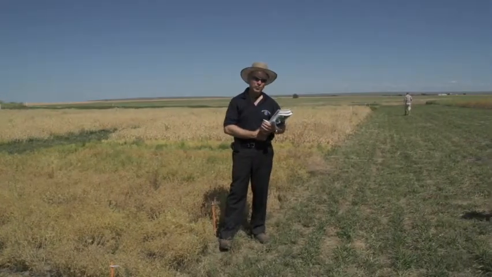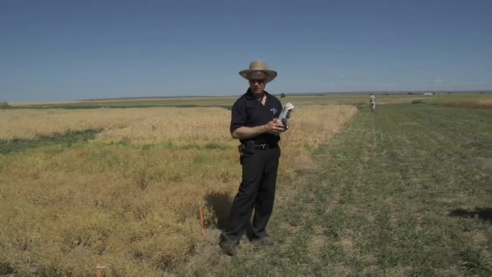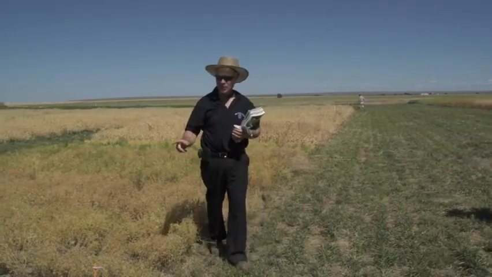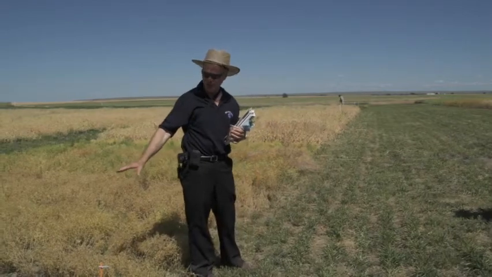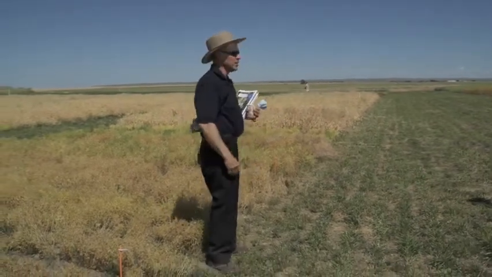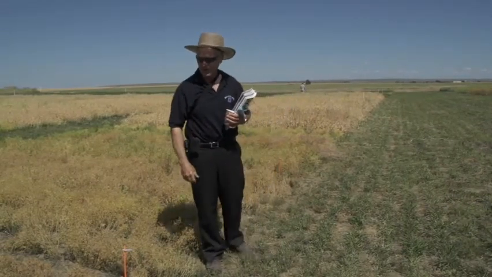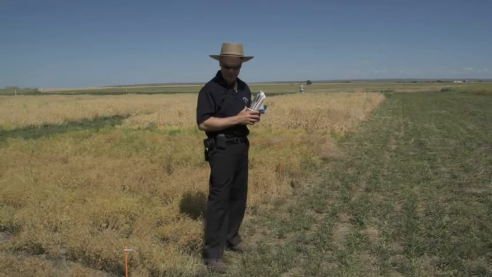Ken asked me to say a few words about pulse crop diseases, to talk a little bit about what diseases threaten the three pulses that we have in this demonstration. So behind me are lentils, and we have field peas, and further down we have some chickpeas. So we'll go from block to block, and I'll talk about the potential problems that we'll see.